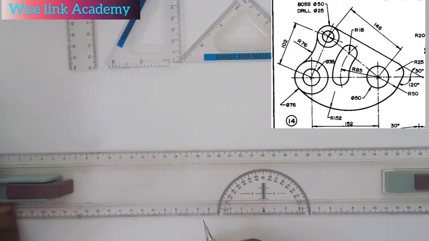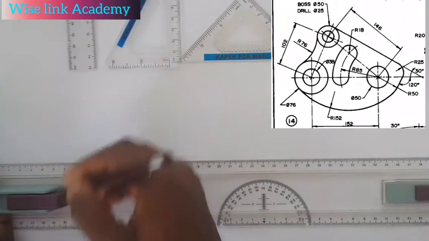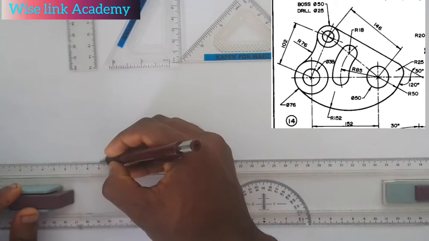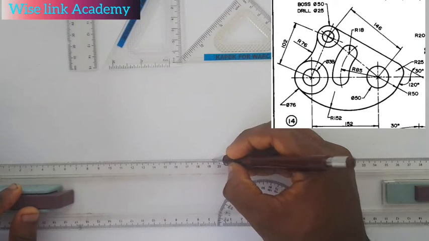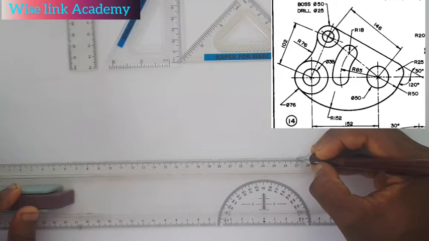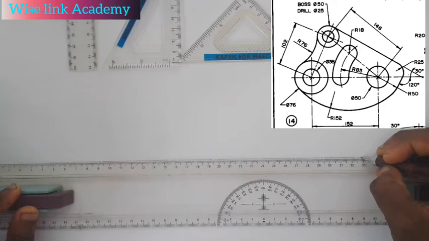A center line is represented with a long one, short one. So doing that, I'll be having this long one, short one, long one, short one, and so on, ending with a short one.